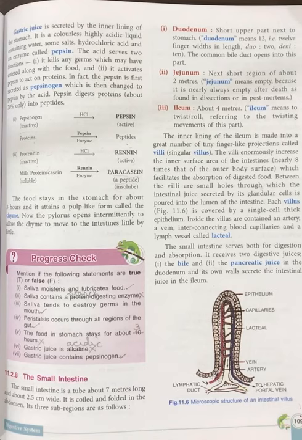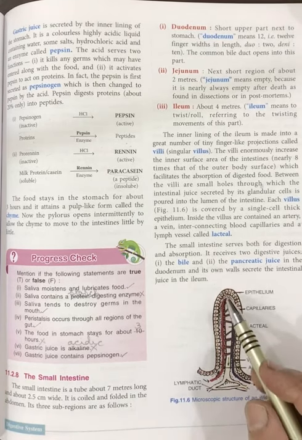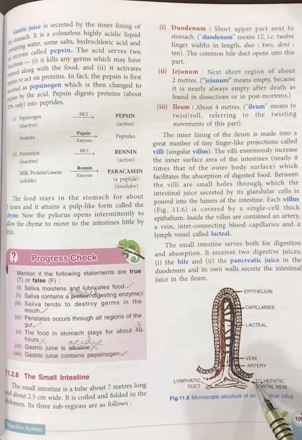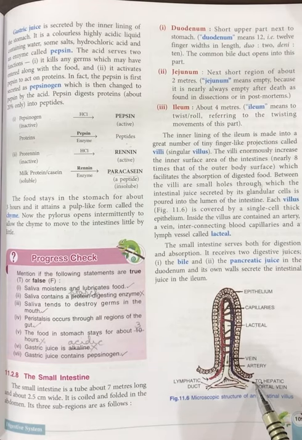In the walls of these villi are small holes, and through these holes the intestinal juices are poured out by the glandular cells present in the walls of the intestine. And each villus is covered by a single celled thick epithelium. So only one cell thick epithelium is covering the villus.